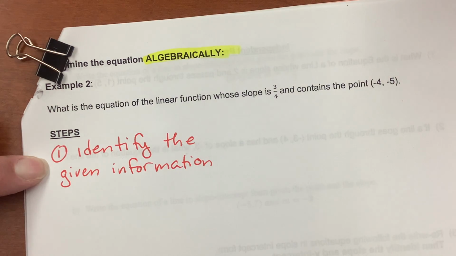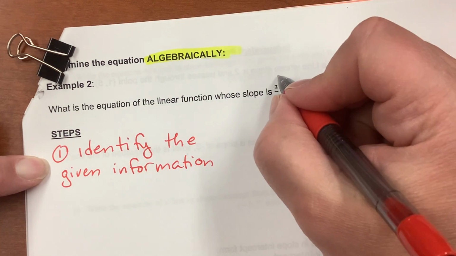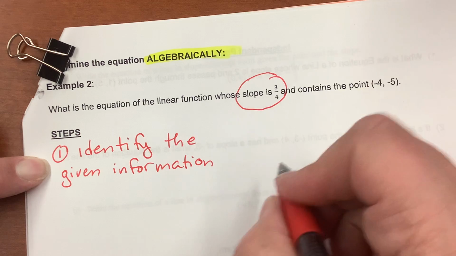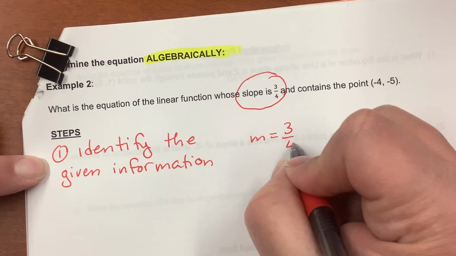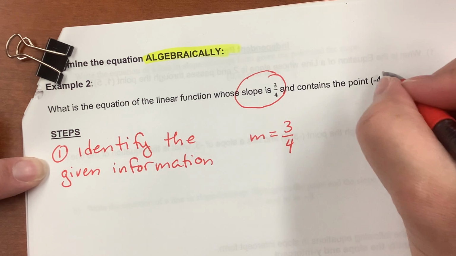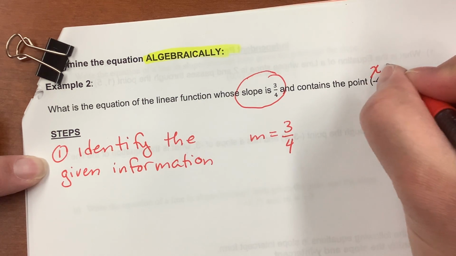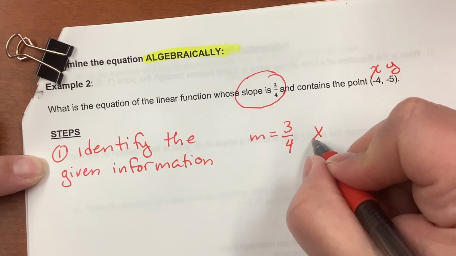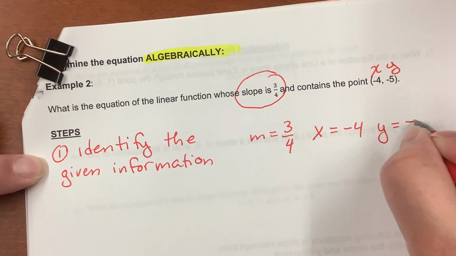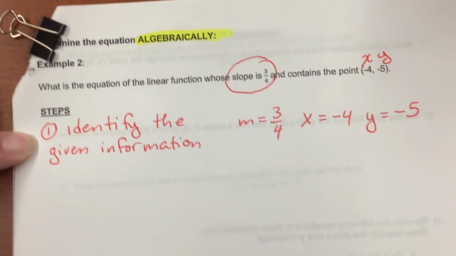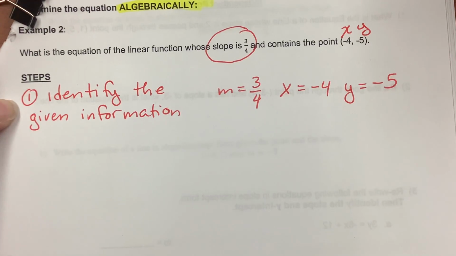So what information is given to me here? Well, I have the slope, so that is m equals 3/4, and I have a point, where x equals -4 and y equals -5. That's what they gave me.